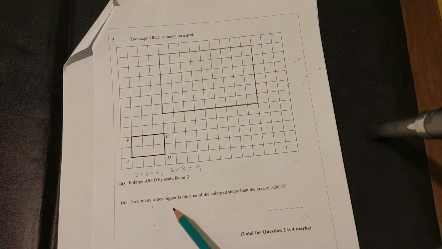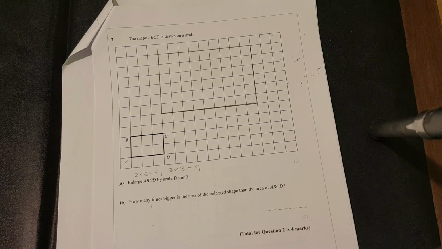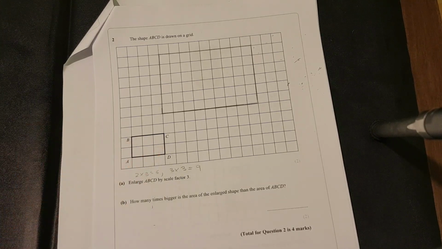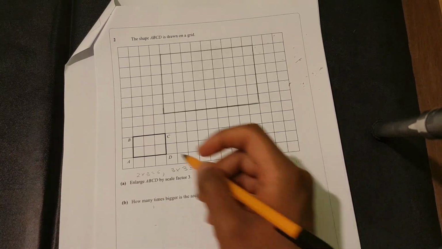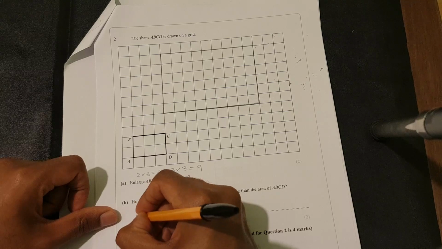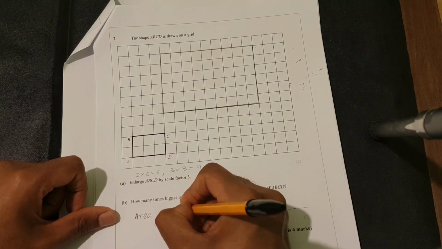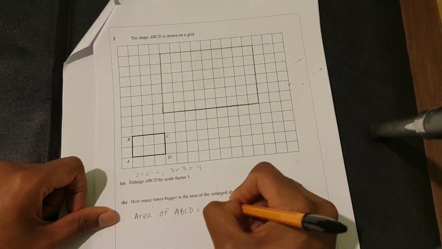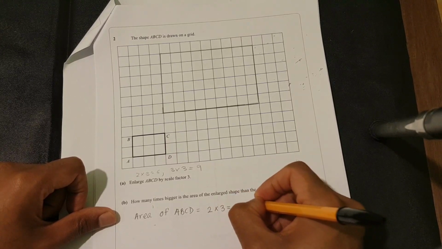How many times bigger is the area of the enlarged shape than the area of ABCD? Now, there are two ways you can do this. You can work out the area by either counting the squares or working out the area of ABCD. So you can say area of ABCD is equal to 2 times 3, which is 6 square units.